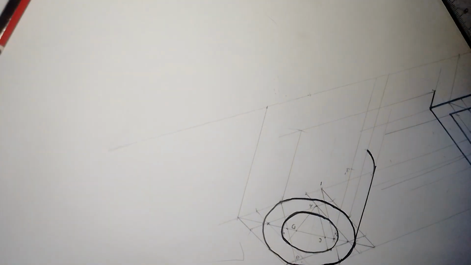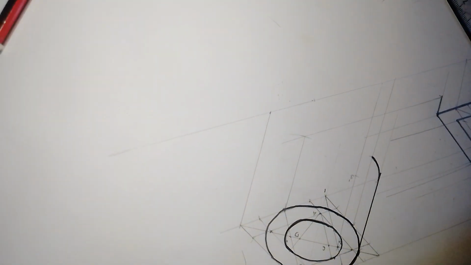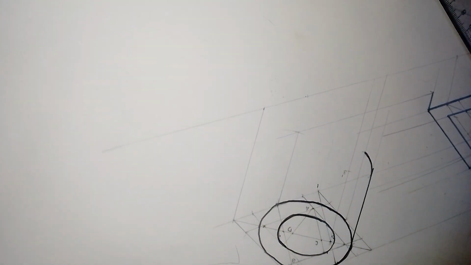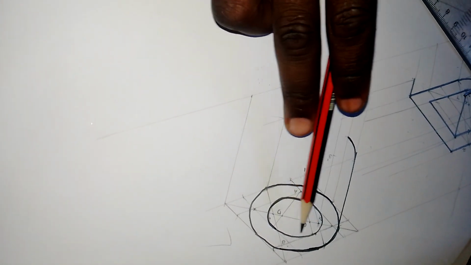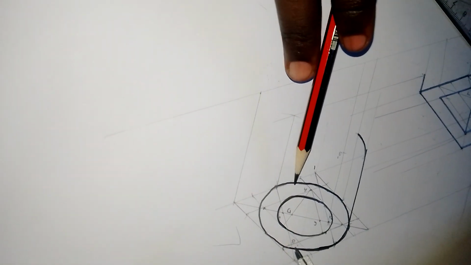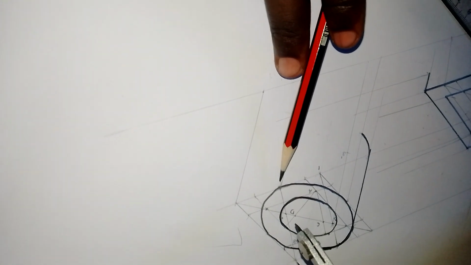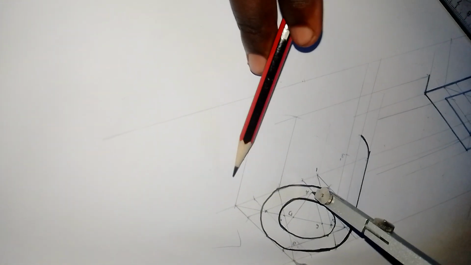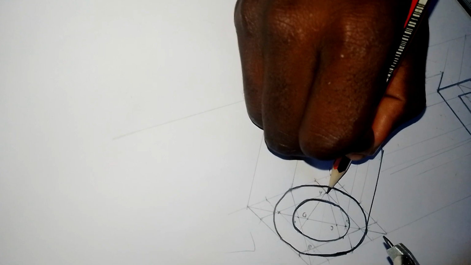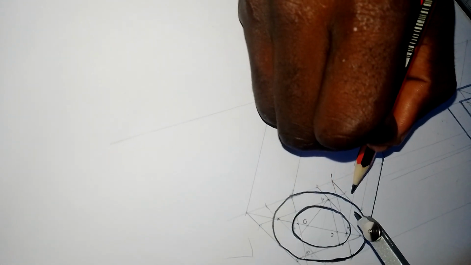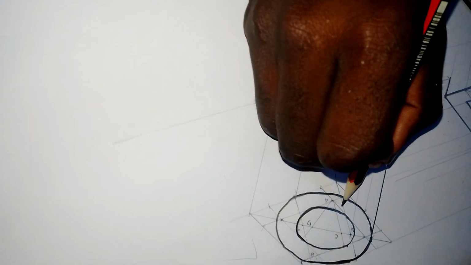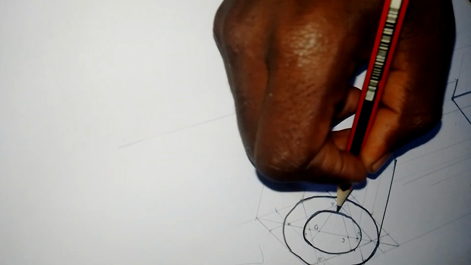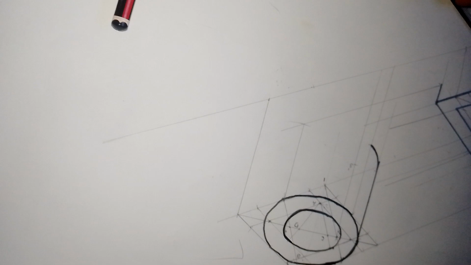But we need again this point. This one. Drop it by 40. Call it 2 prime. It will land at point A. And I drop it by 40. It is landing at point A. This one. So this one will also be 2 prime. And I will make that curve.